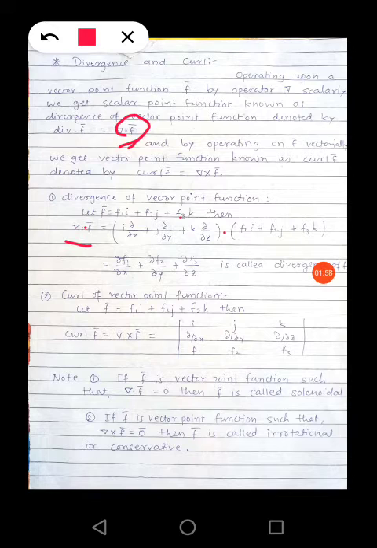Kindly observe here, the coefficient of i is f1 and the coefficient of i in del is dou by dou x. Multiplying these two together we get dou f1 by dou x. Multiplying this quantity with the other terms becomes 0, because the dot product of i and j is 0, as these are perpendicular to each other.